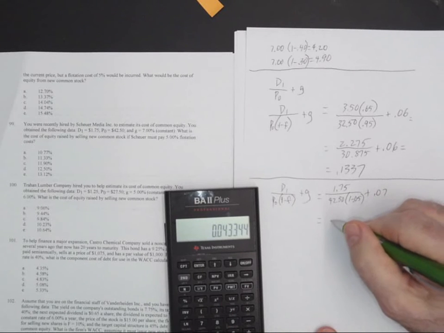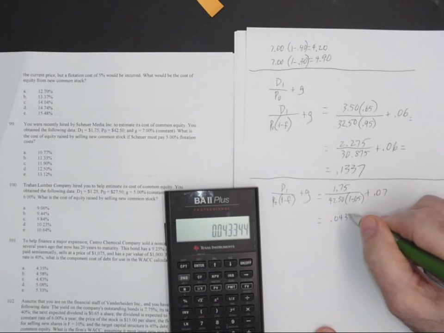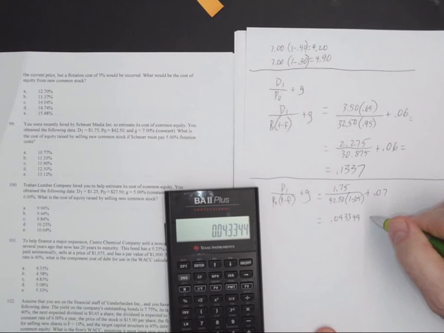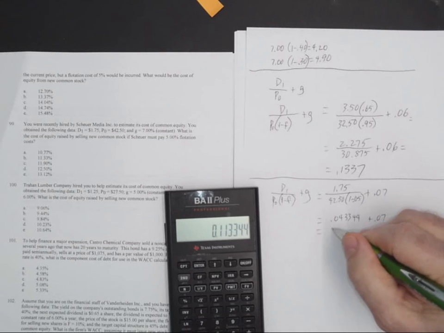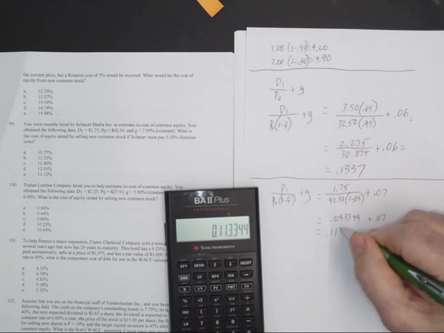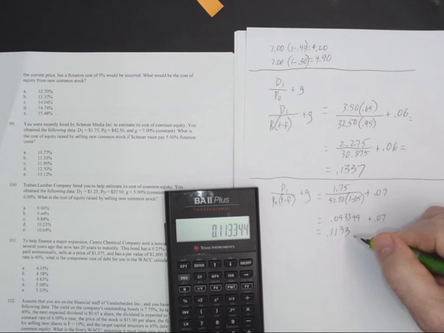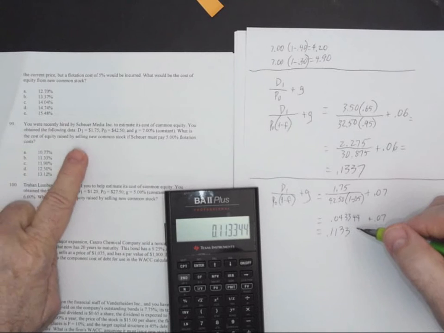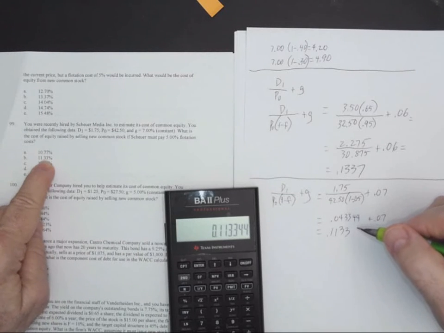So that is equal to 0.043344. I didn't actually have to add that in. And then I'm going to add 0.07 to that. So plus 0.07 equals 0.1133.